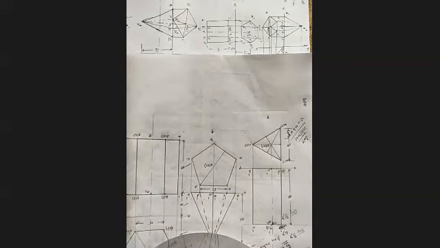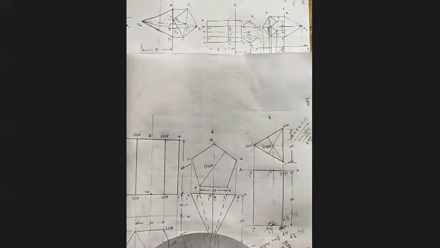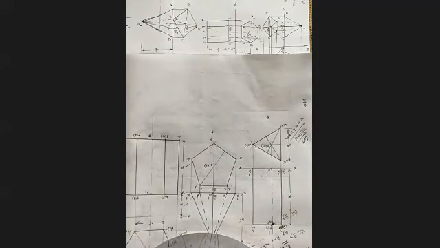A square pyramid, base 30 mm side and axis 50 mm long, has its base in VP. Full stop.